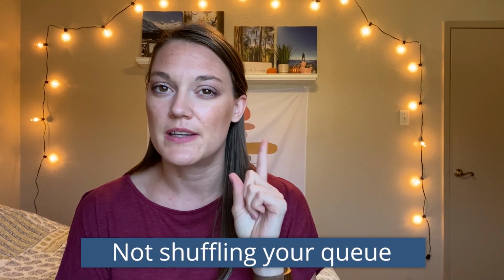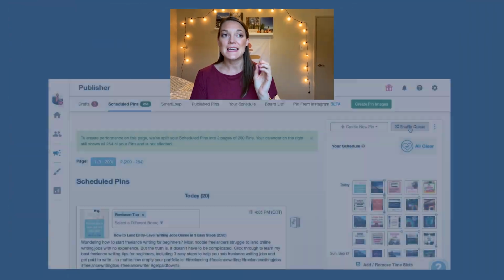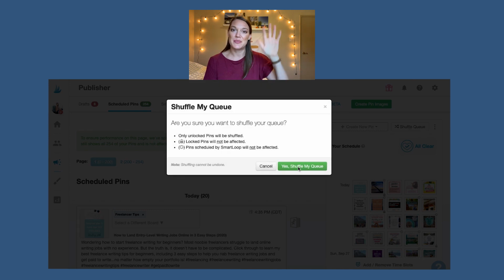Now, mistake number 5 that you're probably doing is not shuffling your queue. Now, your queue is your schedule that's about to go out, and shuffling it just mixes up the pins that you've done. This is really simple, and it's something that I typically do after I go through my tribes. So my workflow for Tailwind is I upload my pins, I get them all scheduled and spaced out, then I go to tribes, then I fill in those gaps, and then I go back to my schedule page and I click on the shuffle queue button. It shuffles it automatically, and that just breaks up content.